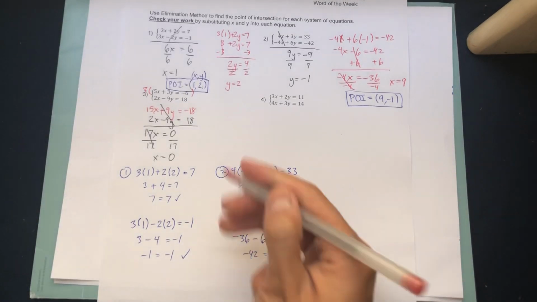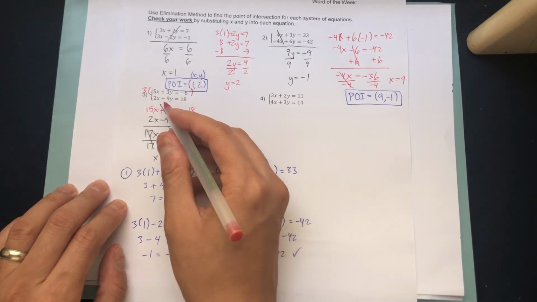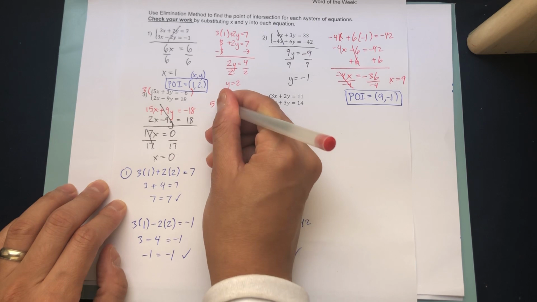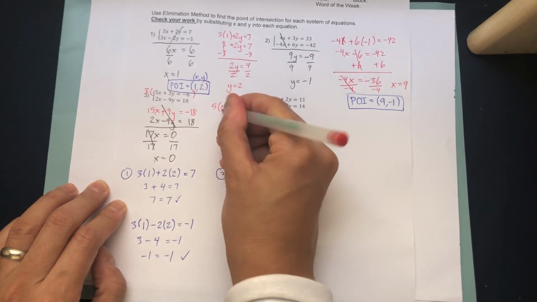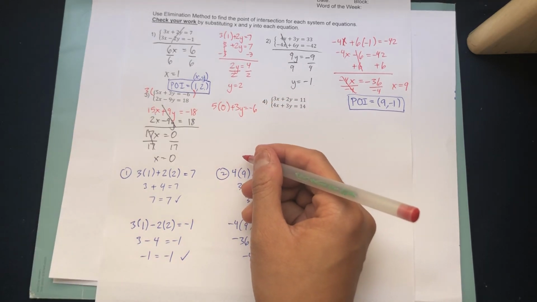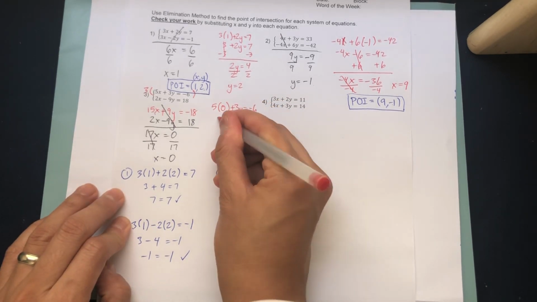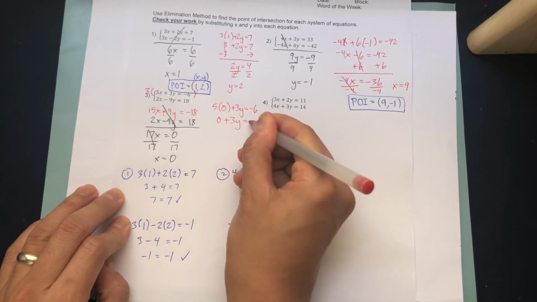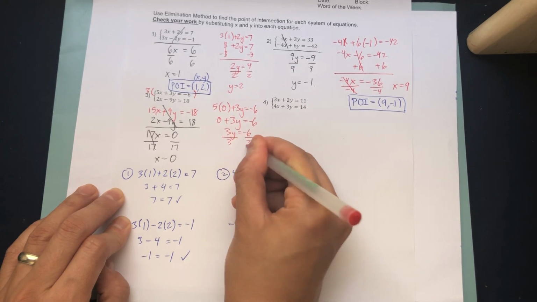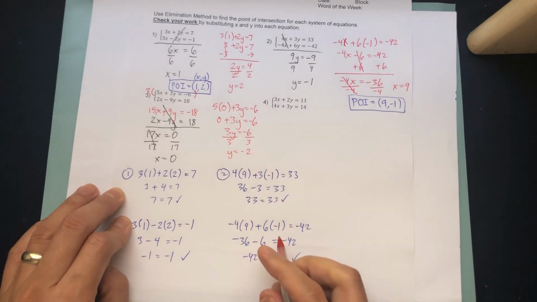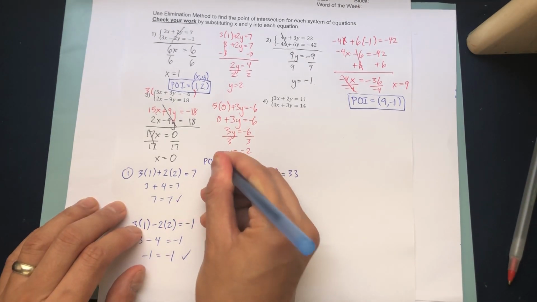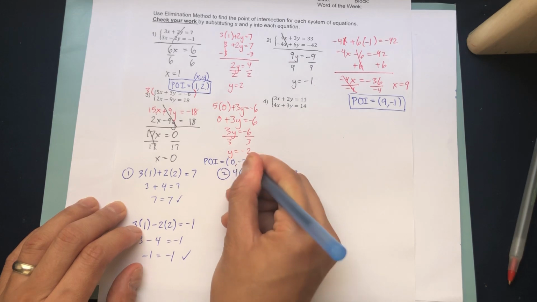Now that we have that, we're going to plug in 0 into either equation. Let's plug it into the first equation. So we have 5 times x, which is 0 in this case, plus 3y equals negative 6. Then we have 5 times 0 is 0, plus 3y equals negative 6. 3y equals negative 6, divide by 3, and y equals negative 2. So our point of intersection is going to be (0, negative 2).